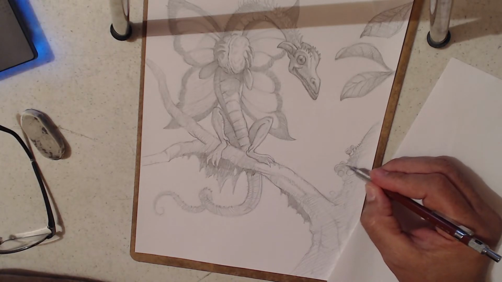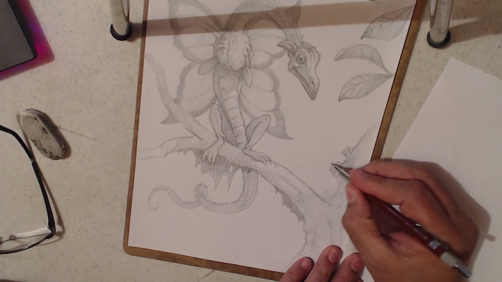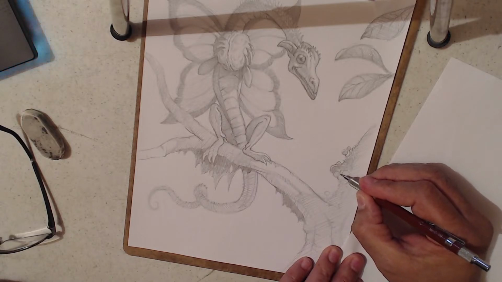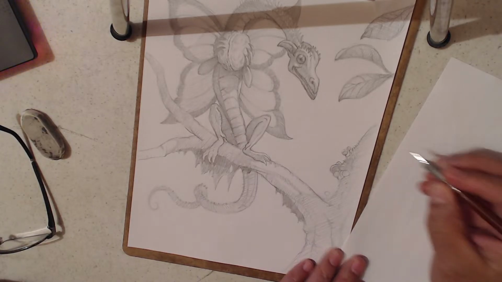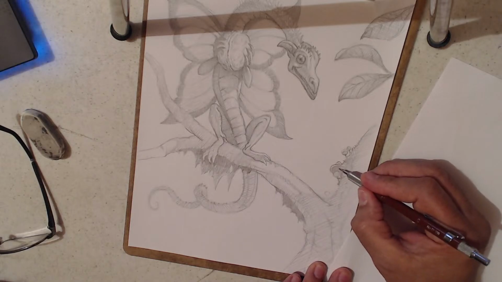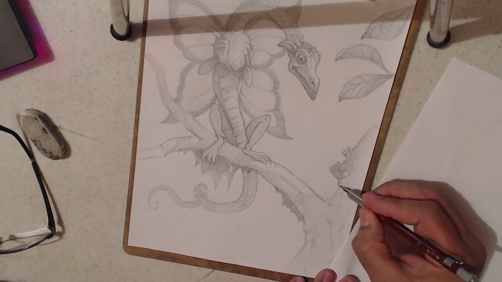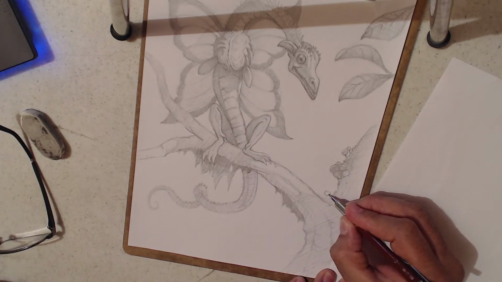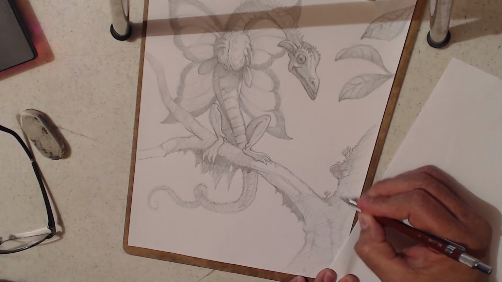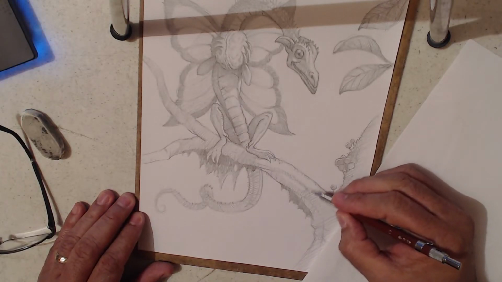Maybe this could be in shadow too. Okay, that's some pretty good detail there.